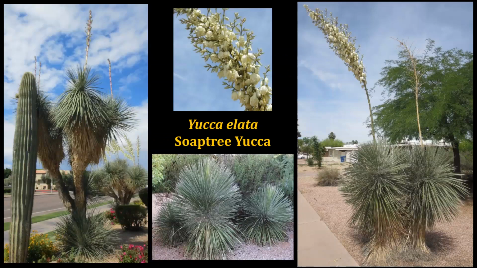I love this soap tree yucca. The leaves are very narrow and have nice, like, kind of thread-like filament coming off of the margins. They develop a bloom stalk that extends above the top rosette of the foliage. So they can really be spectacular, reaching into the sky as they mature.